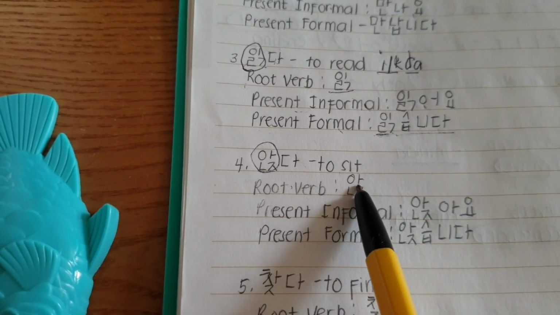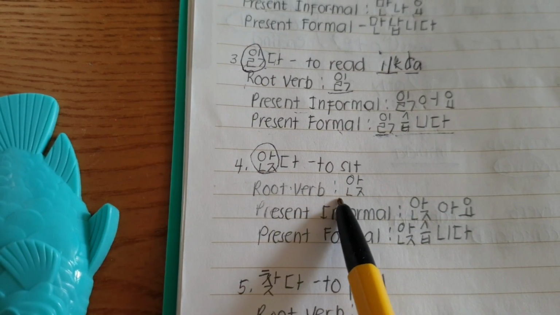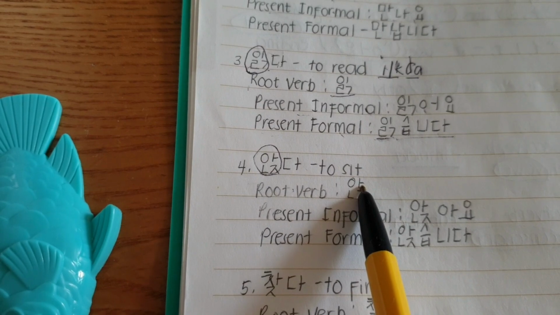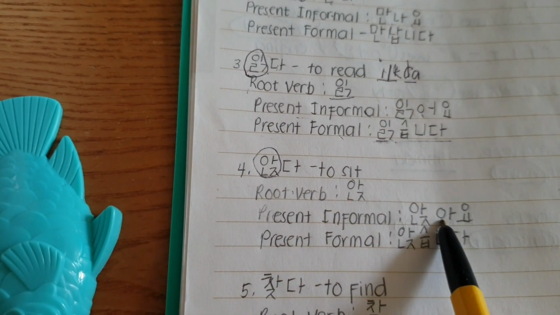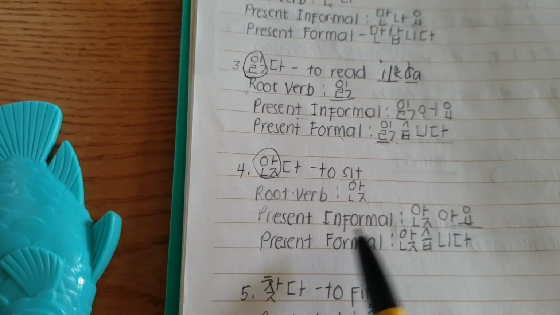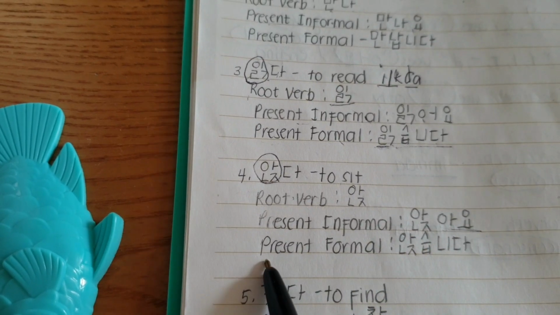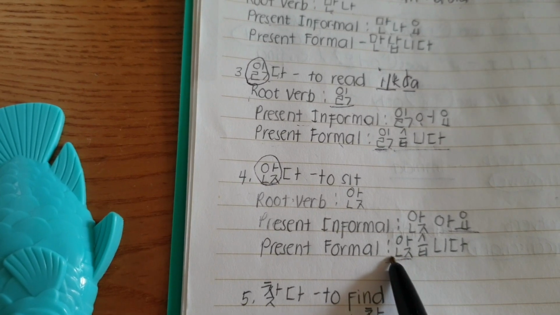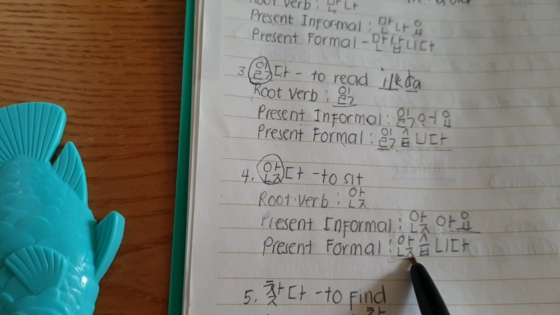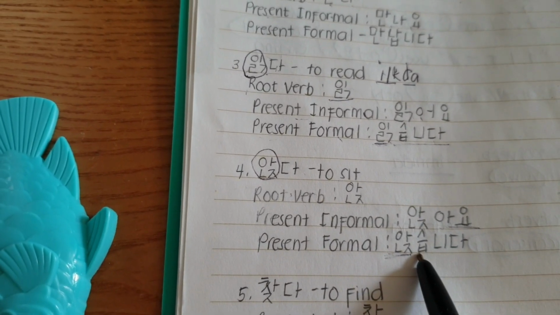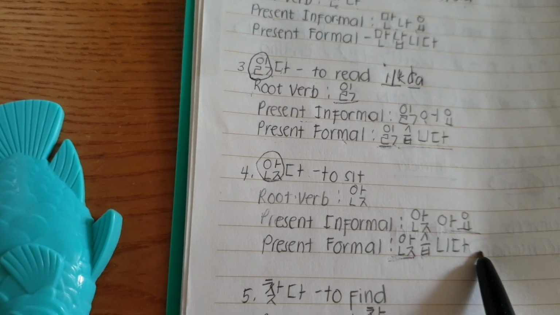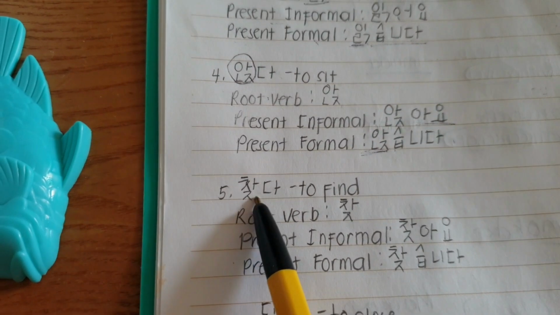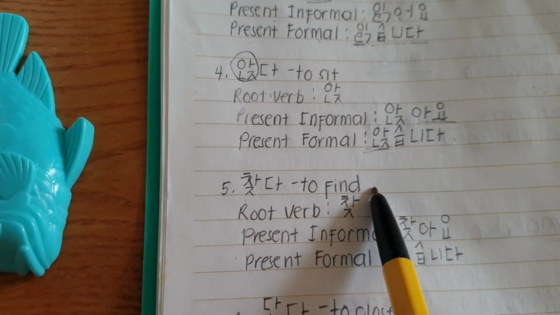Since the root verb ends with consonant, then the vowel has a, so you're just gonna add ayo. 앉아요. Then present formal is, since this root verb ends with consonant, so you have to use 습니다. 앉습니다.